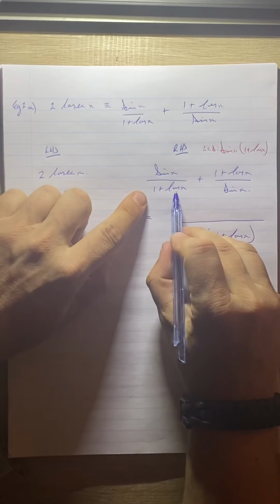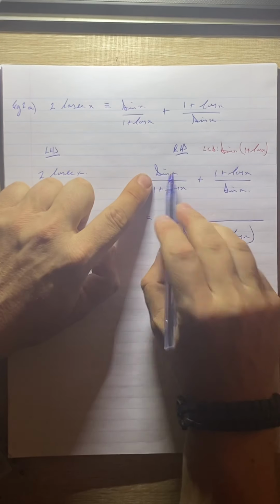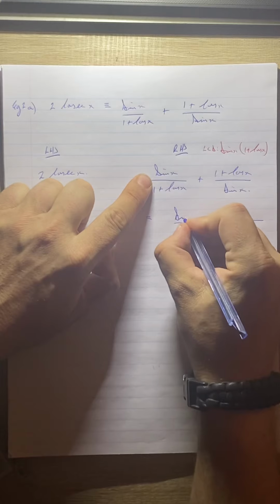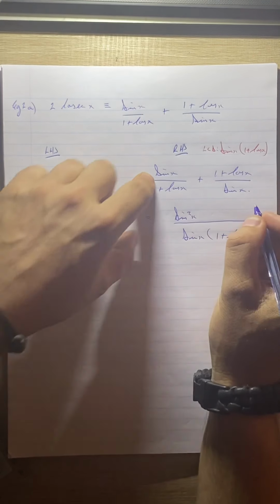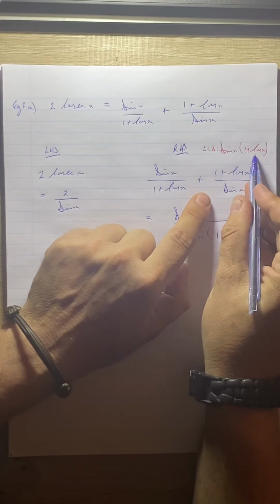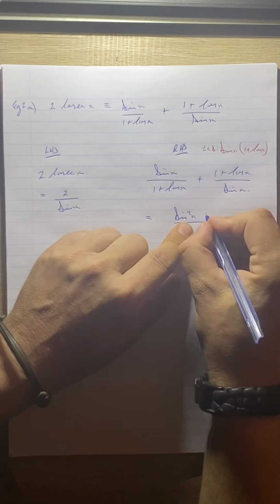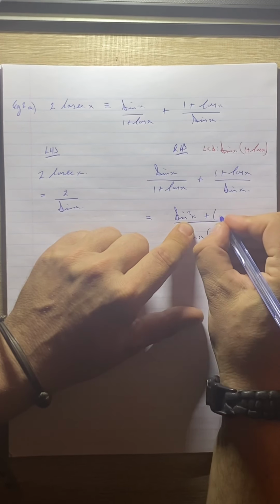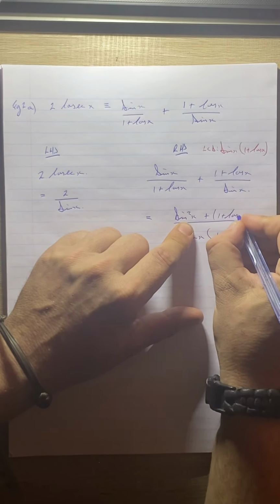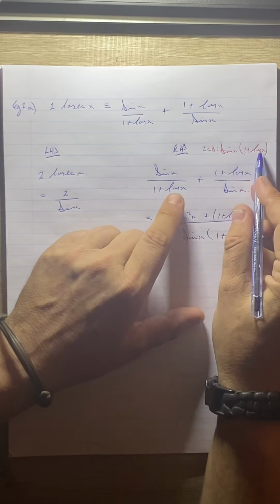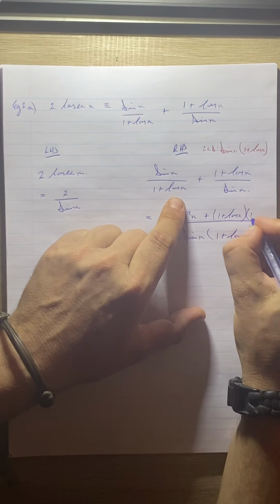Now this one's got a 1 plus cos x, so it just needs a sine x. So that's going to become sine squared x. This one has got a sine x, so it needs a 1 plus cos x. So up at the top, we've got 1 plus cos x multiplied by the 1 plus cos x.